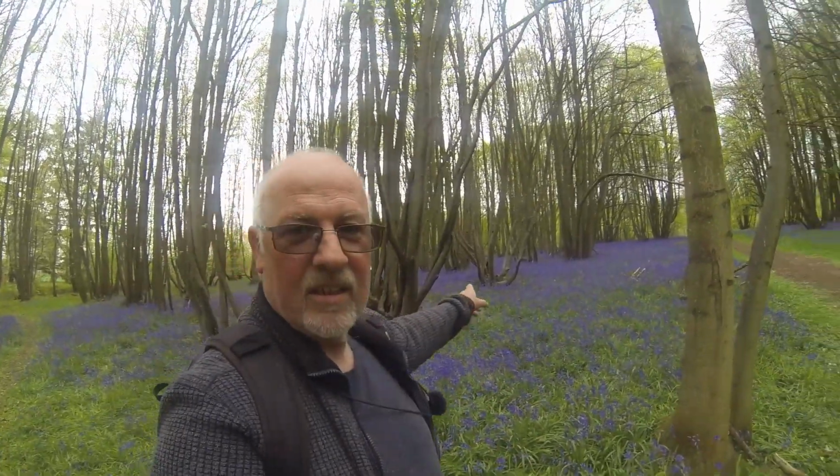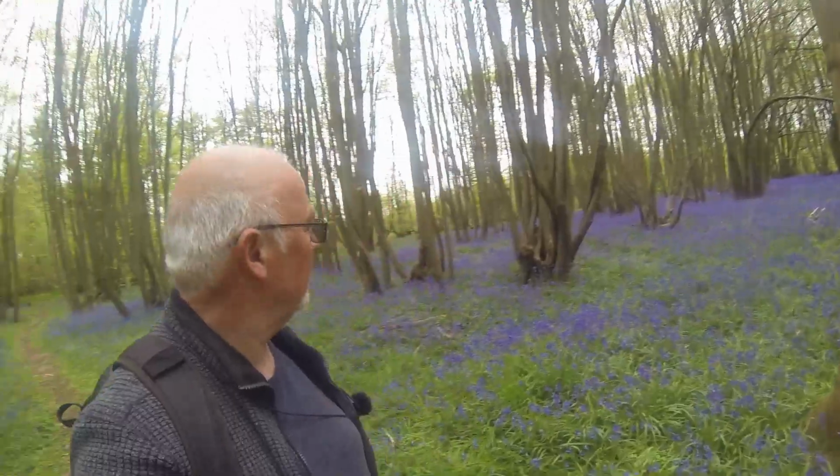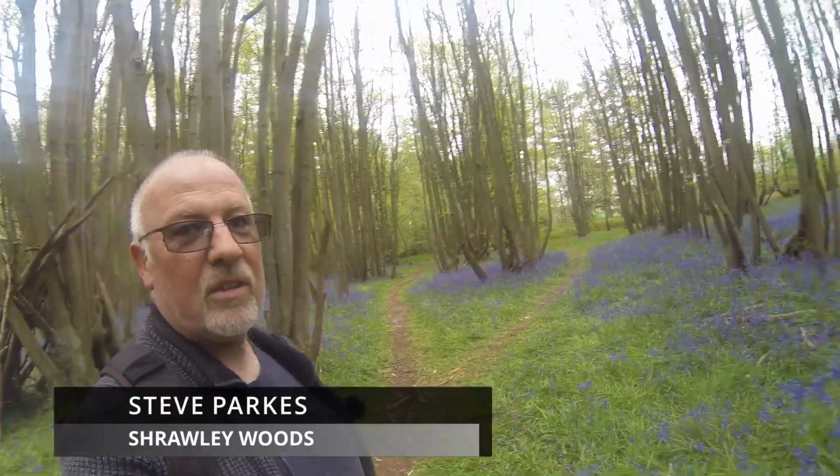Look at this, absolutely lovely. Everywhere you look, it is just a sea of blue. I'm going to find a composition and I'll talk you through my settings and why I use aperture mode over manual for something like this. So join me in a minute and I'm just going to have a little scout around.